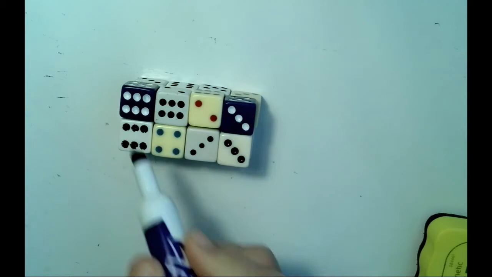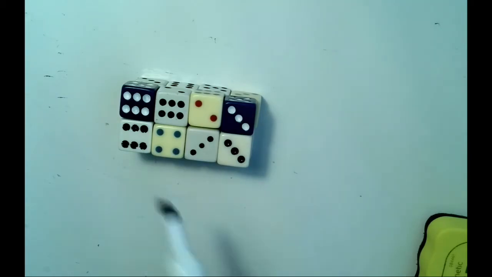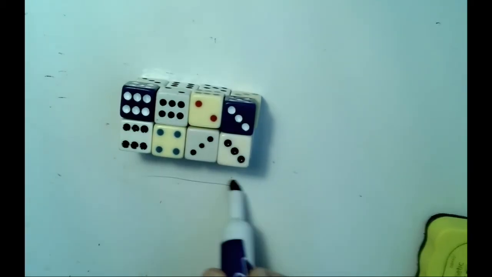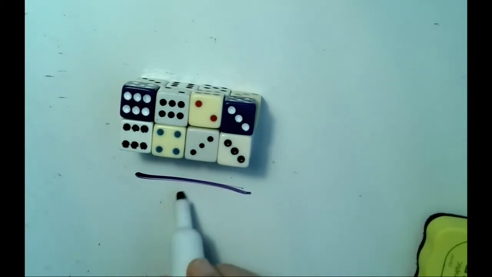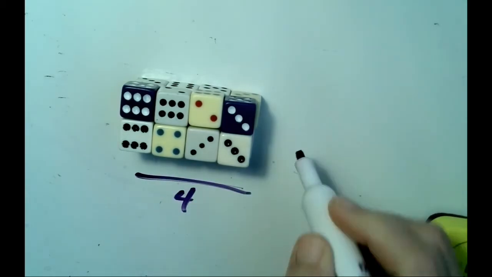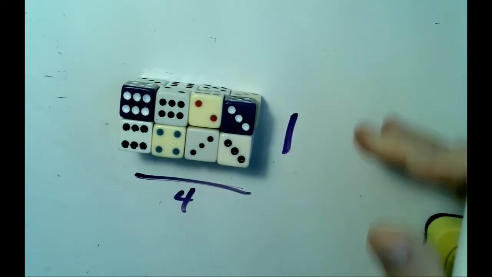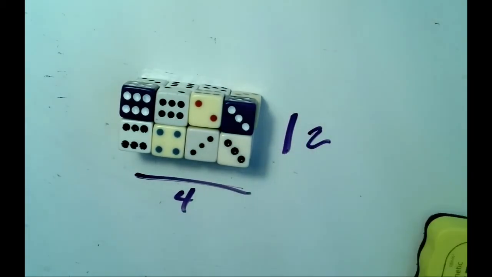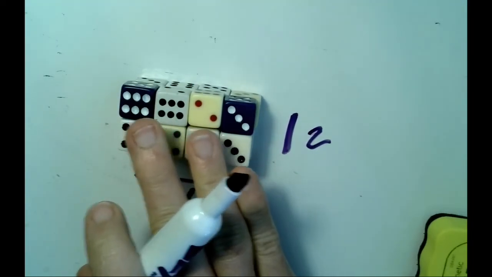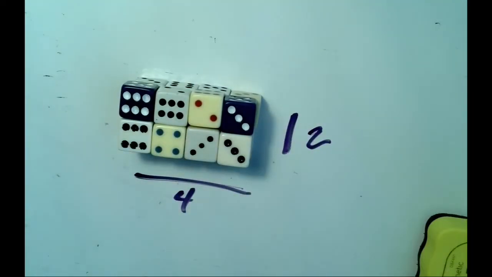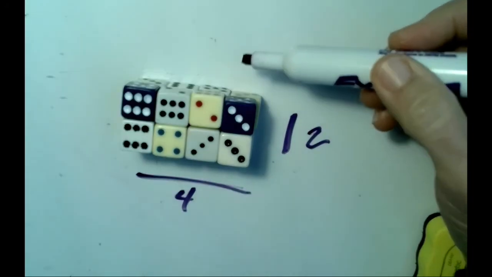We have this length here. This length is 4 cubes. This depth here is 2 cubes. But now we have a stack of them, and we have 2 stacks, which hopefully you can see on this back side, and you can tell because of the numbers on the cubes, the number of dots.